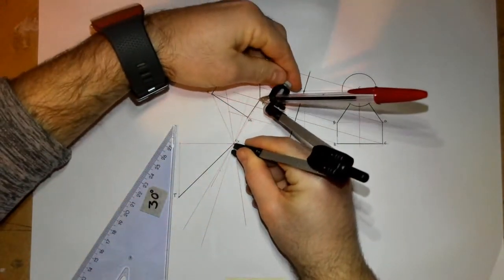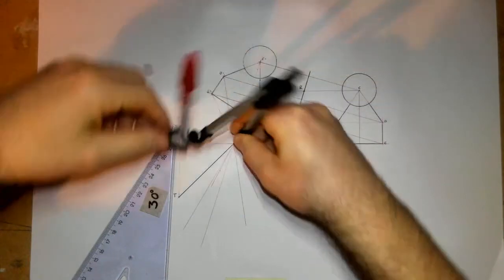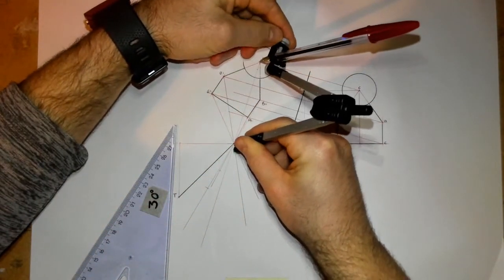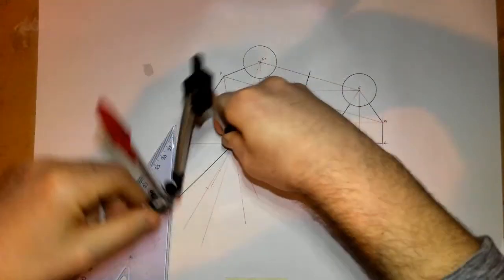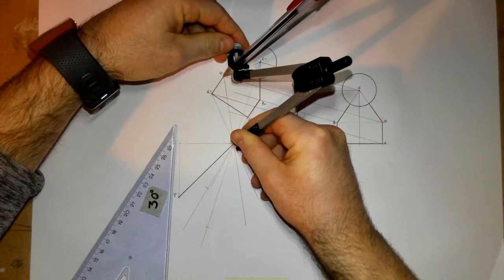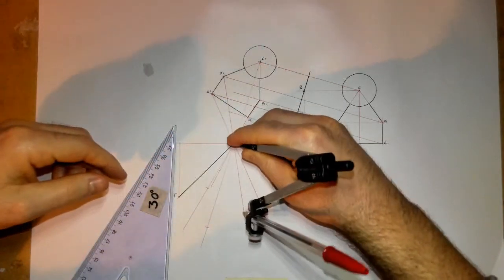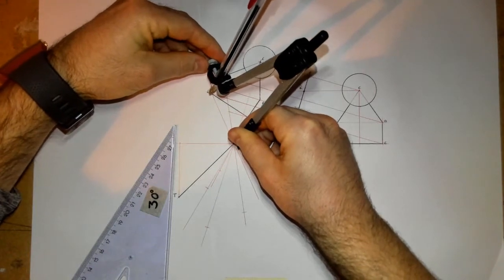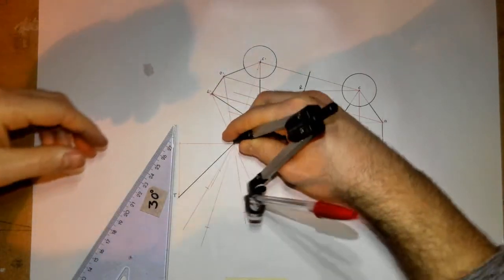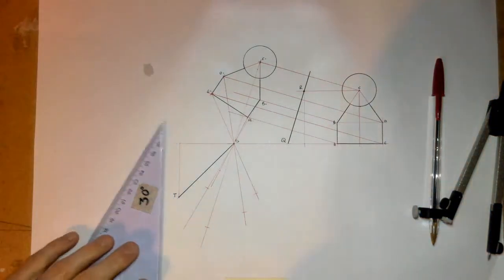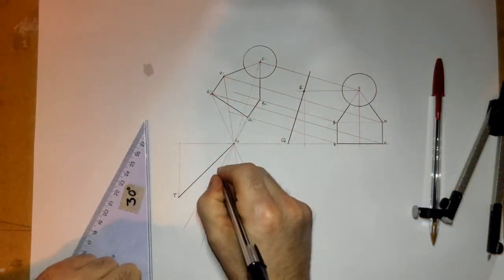I'll go to B then, it's the next line beside it. Go up to C, same to D, and then to E. And there we go. So once again, I'm going to use labels. These will now become A2 and so on.